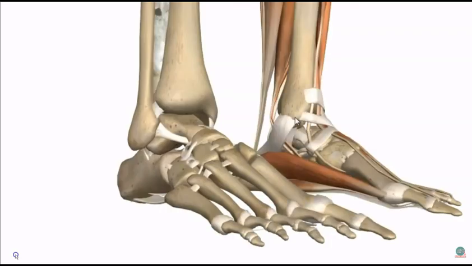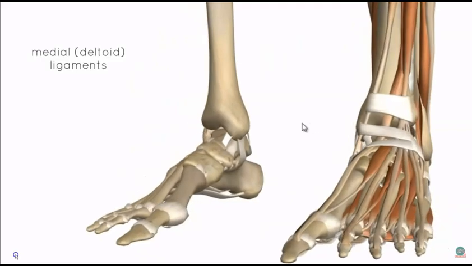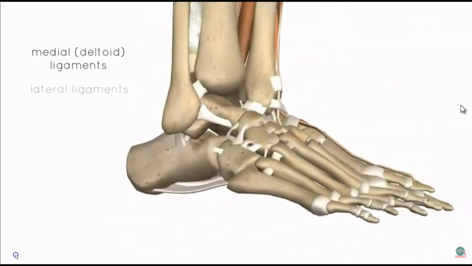So, as with any hinge joint, you've got ligaments which line either side of the joint, so collateral ligaments, and the joint is fairly weak at the front and the back, but it's got strong ligaments either side. So medially, you've got the medial deltoid ligament, and laterally, you've got three separate lateral ligaments.